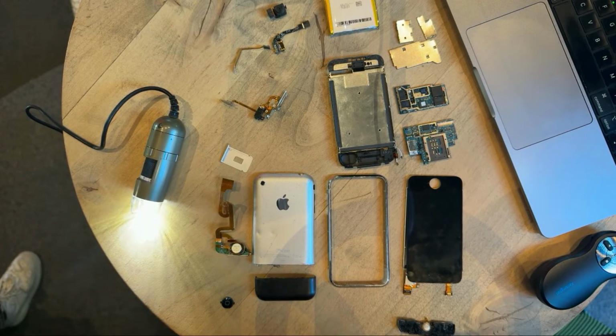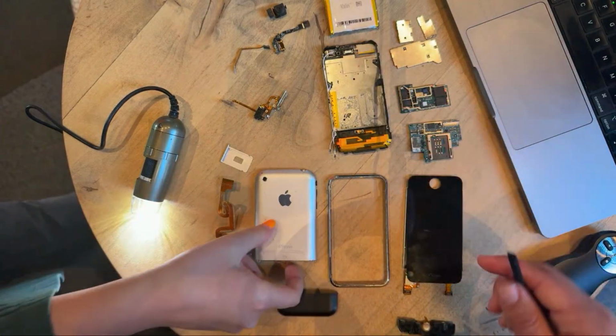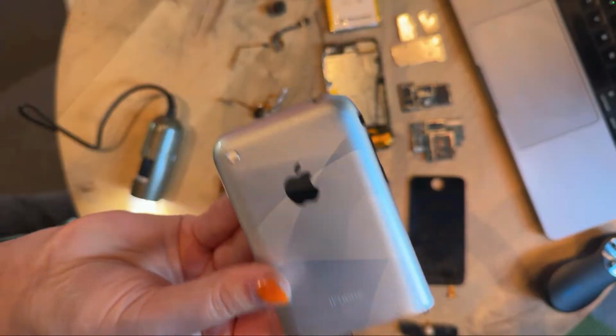And I forget what EDGE was. It was like 400 kilobits per second or something like that, max. It was very, very slow. But it was a step in the right direction. And it worked on Wi-Fi too, which was the main use case. And it was a quick follow-up because then in 2008, they released the iPhone 3G, which supported 3G systems. It's also interesting here on the back, you can see it says FCC ID.